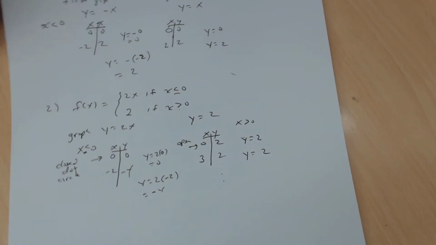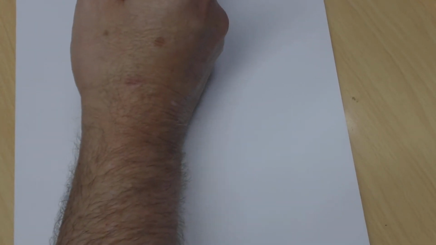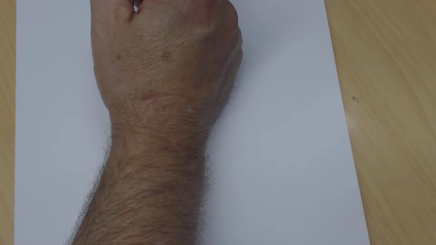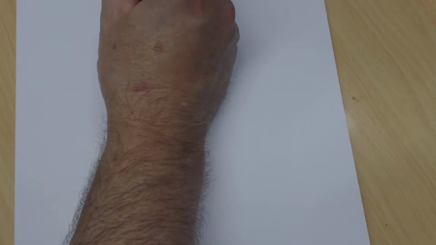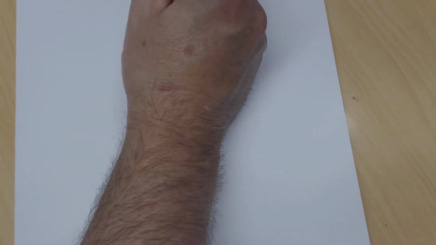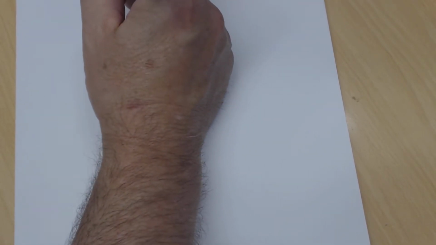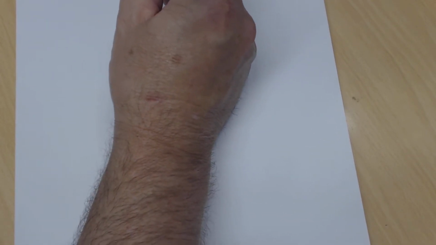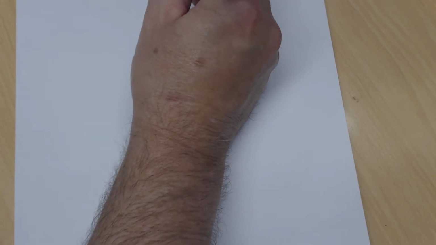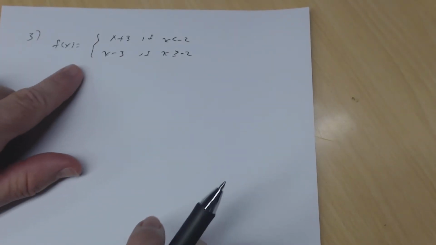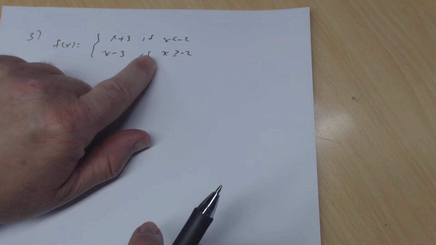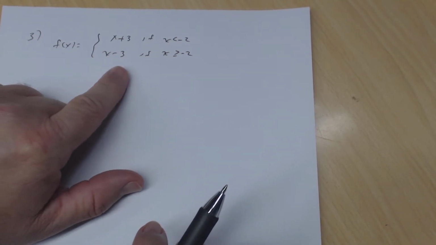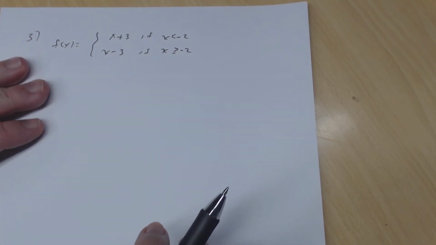All right, number 3. Let's suppose you had this. All right, suppose you had f of x is going to equal x plus 3 if x is less than -2, and then x minus 3 if x is greater than or equal to -2. Oops, sorry, right here. So f of x equals x plus 3 if x is less than or equal to -2, and then x minus 3 if x is greater than or equal to -2.